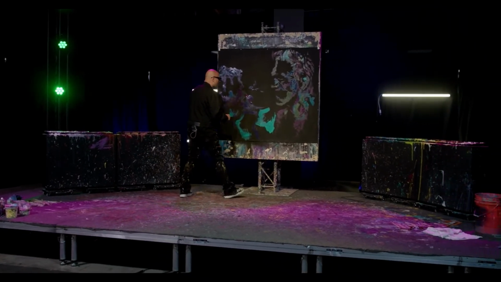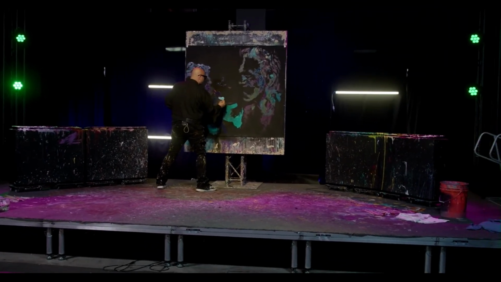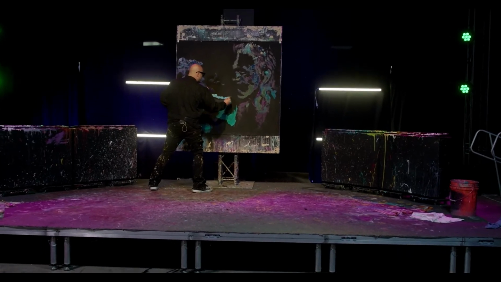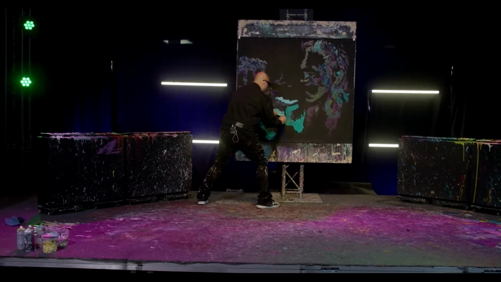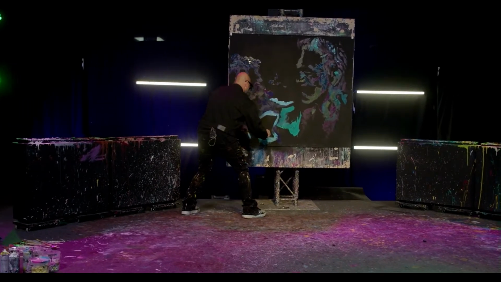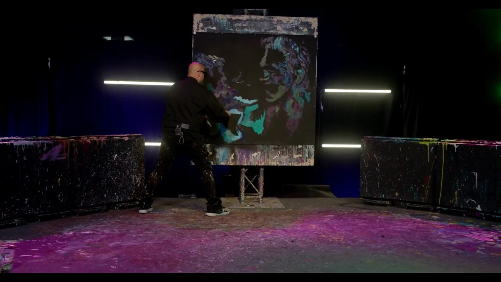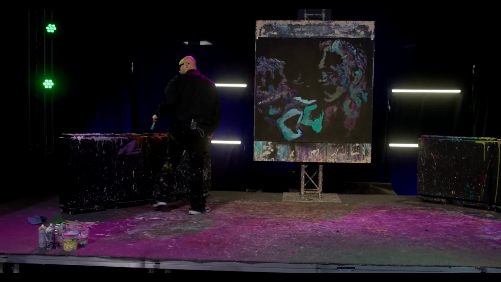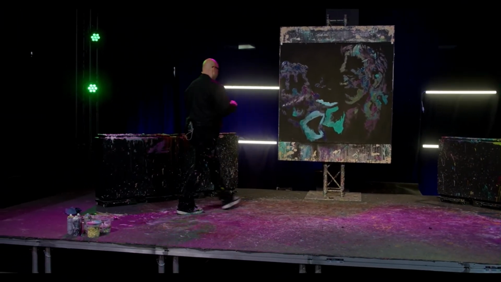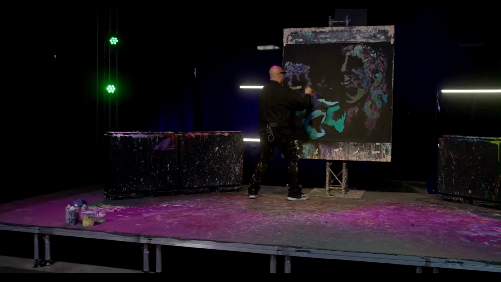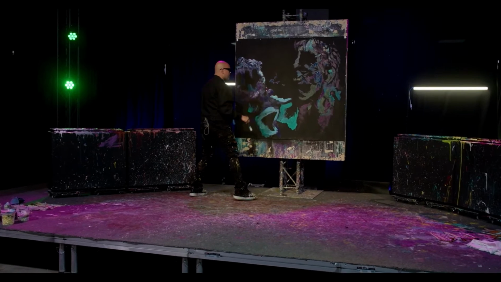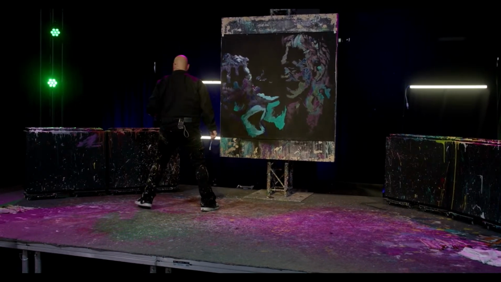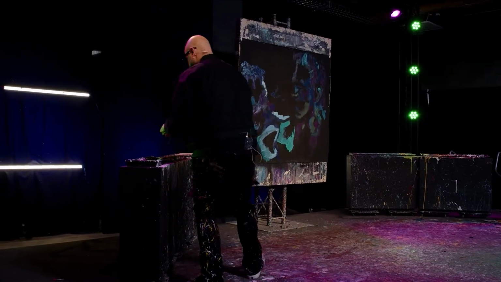A lot of people ask what type of paint I use when I'm painting. So this is just a latex house paint. Same paint you use to paint your walls at home, just using it for a different purpose. Go a little bit darker with this gray.